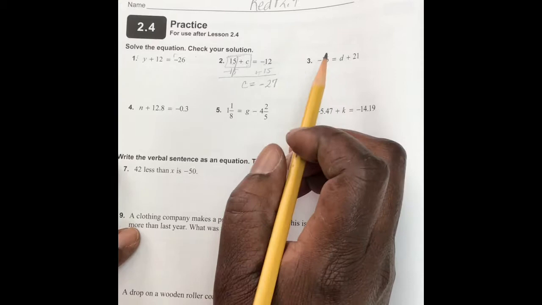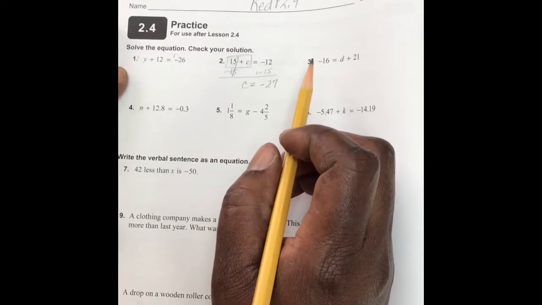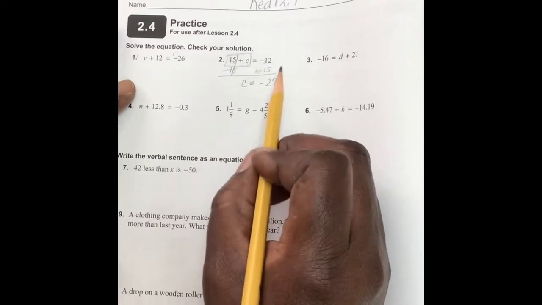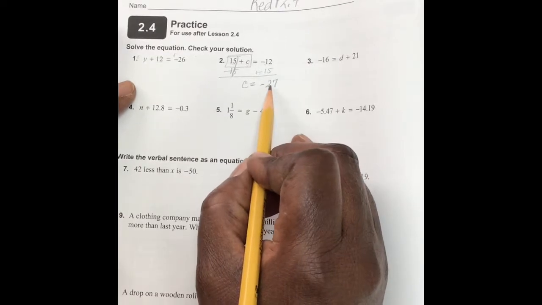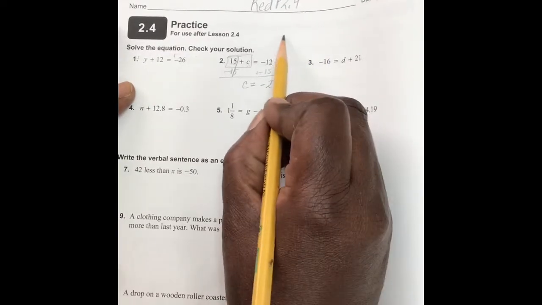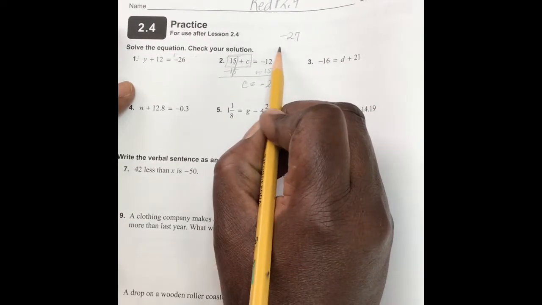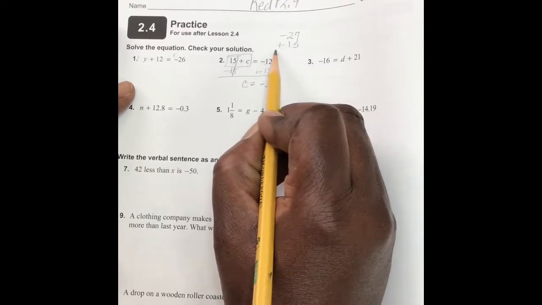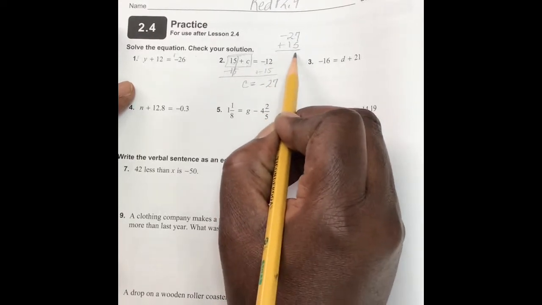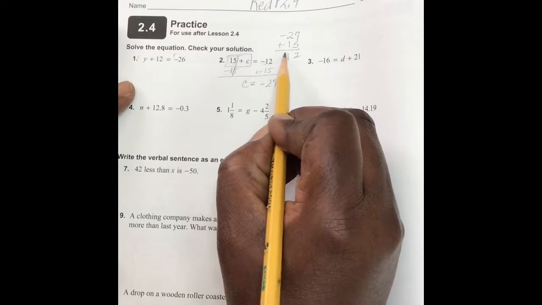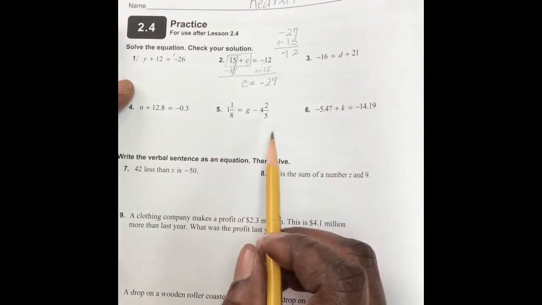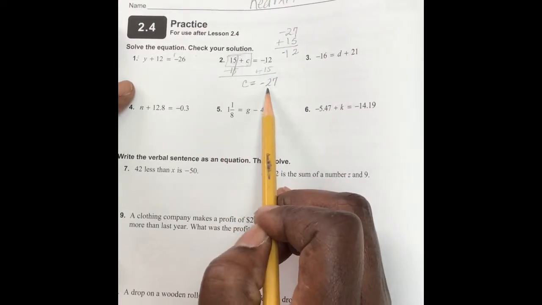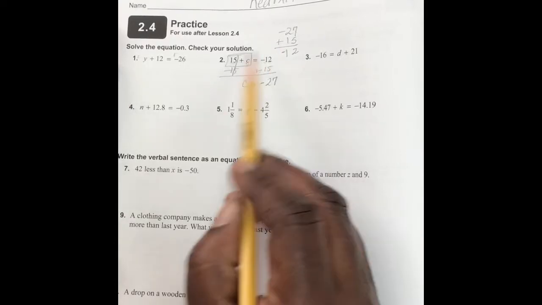All right, so now if we were to check this, then we would check it by saying negative 27 plus a positive 15, the result would be a negative 12, and therefore that's how we check it, by putting our answer in place of C. Let's look at number 4.